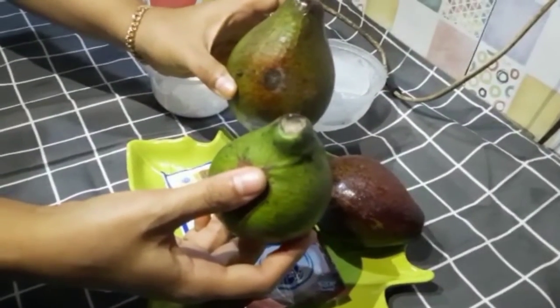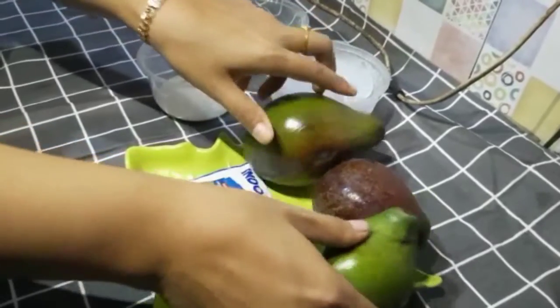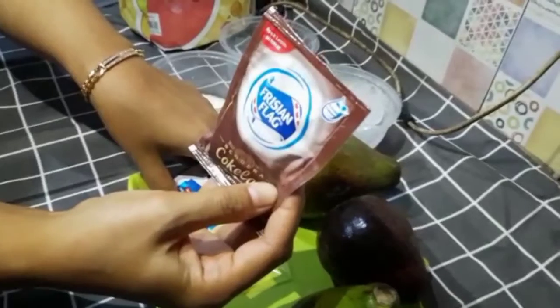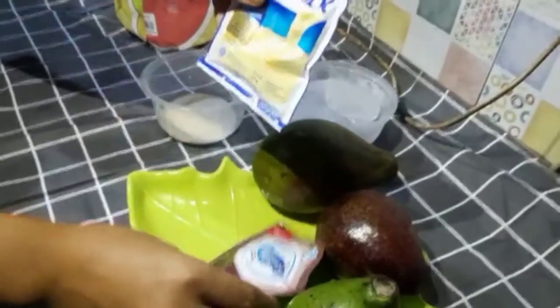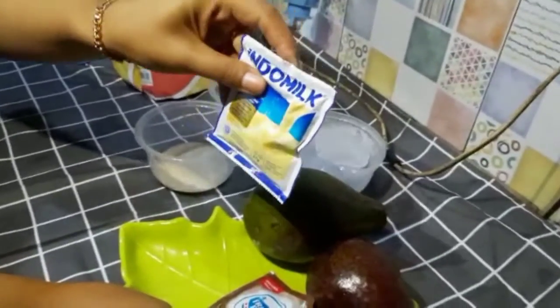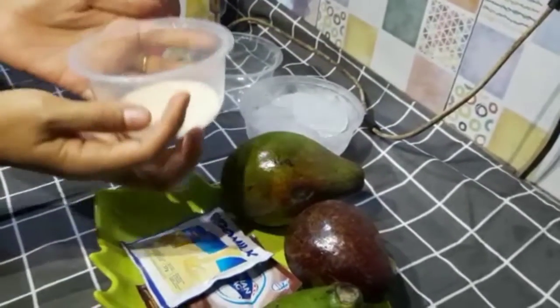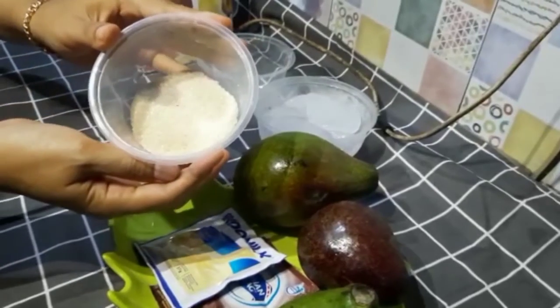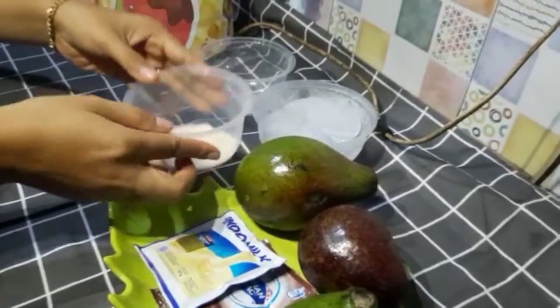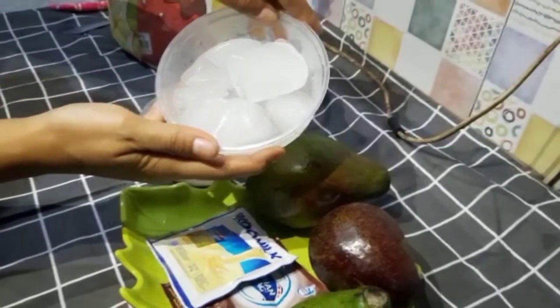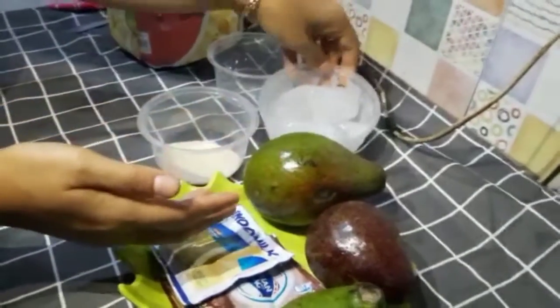3 ripe avocado fruits. 1 sachet of sweetened milk chocolate. 1 sachet of sweetened white milk. Sugar. Ice cubes.